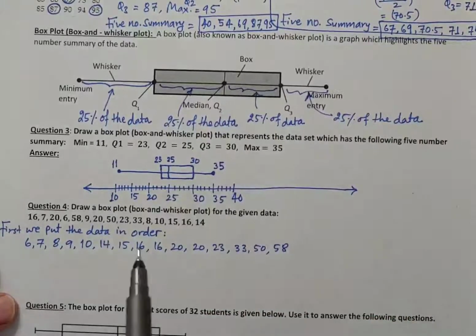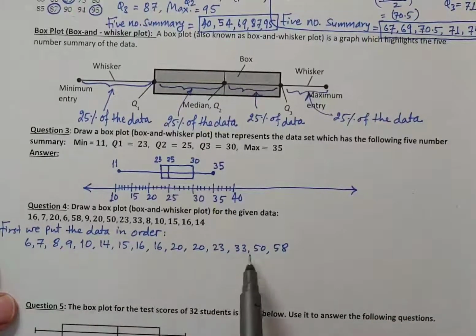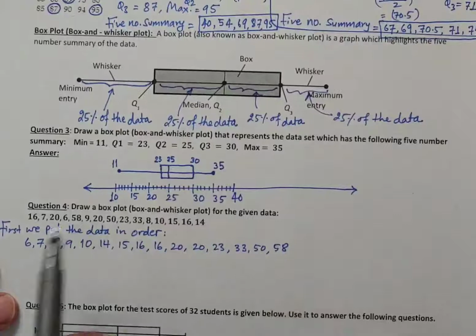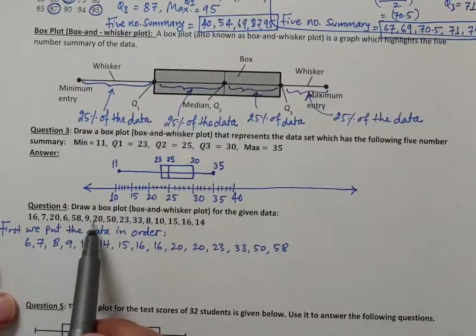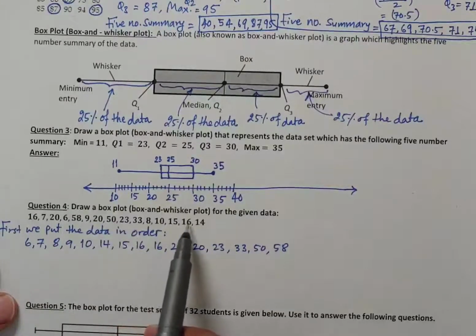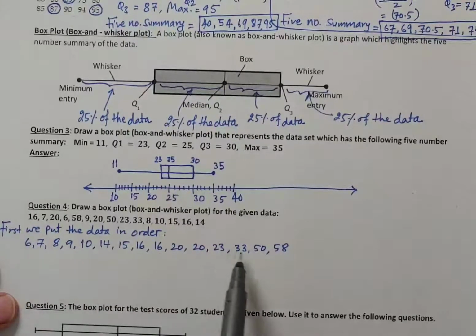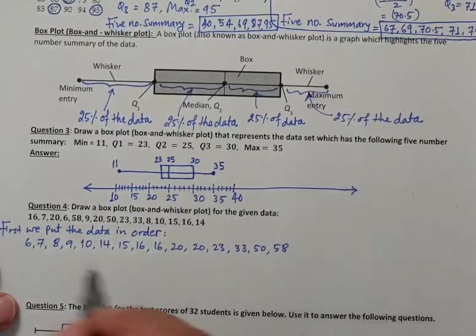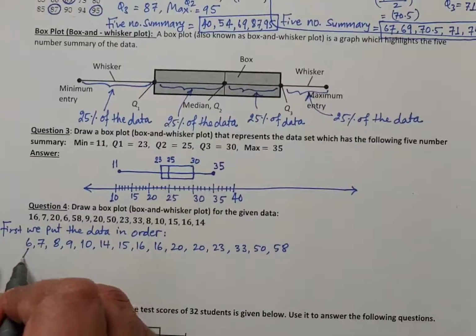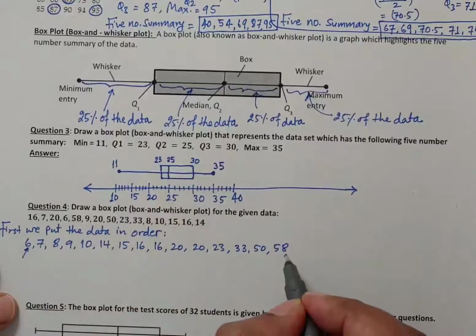Okay, so this is the arranged data. So 1, 2, 3, 4, 5, 6, 7, 8, 9, 10, 11, 12, 13, 14, 15. Okay, so we got 15 numbers. Now this is the minimum number. This is the maximum number.